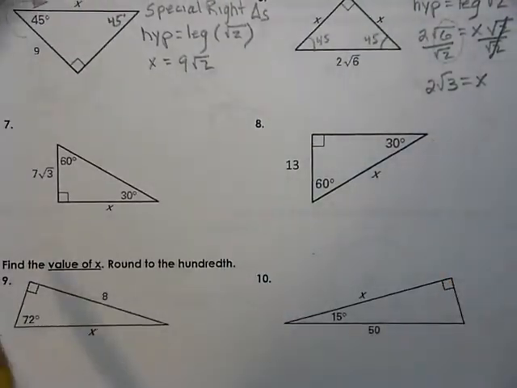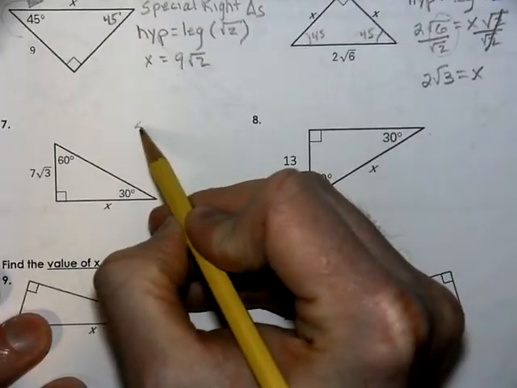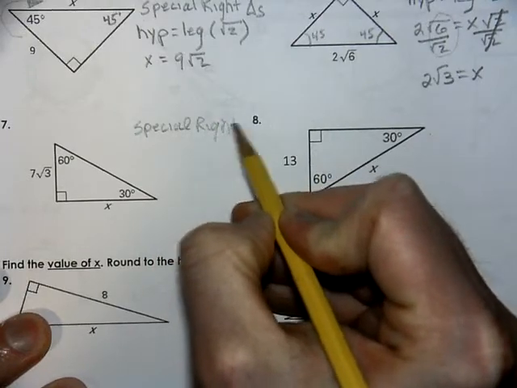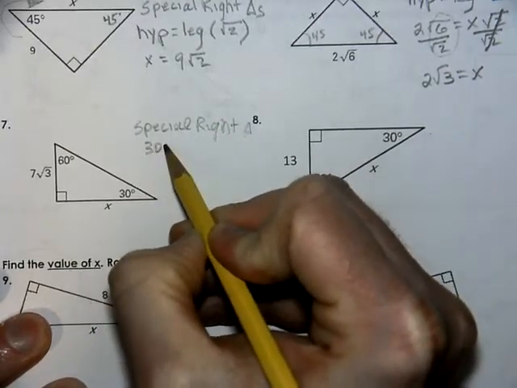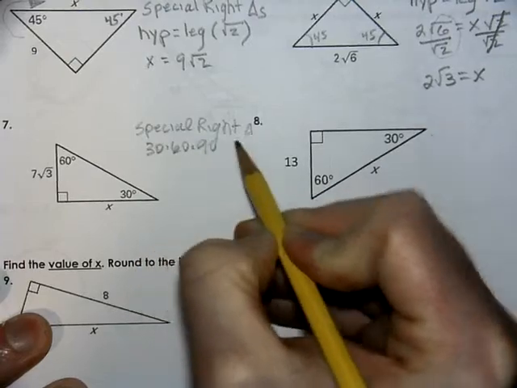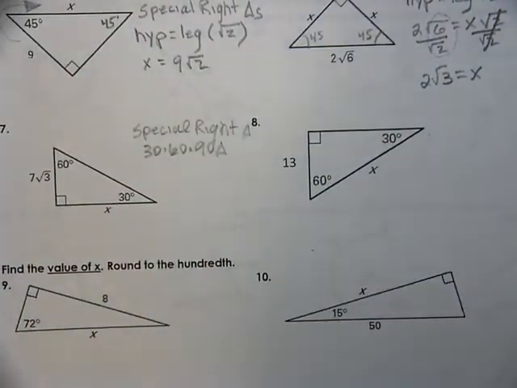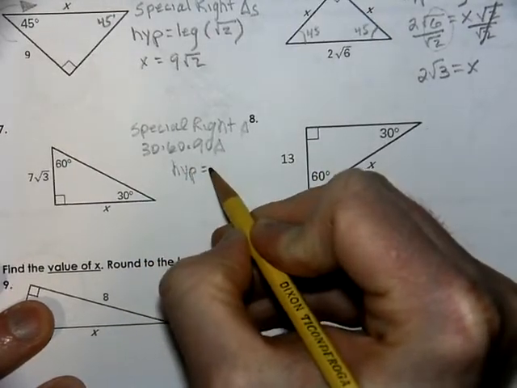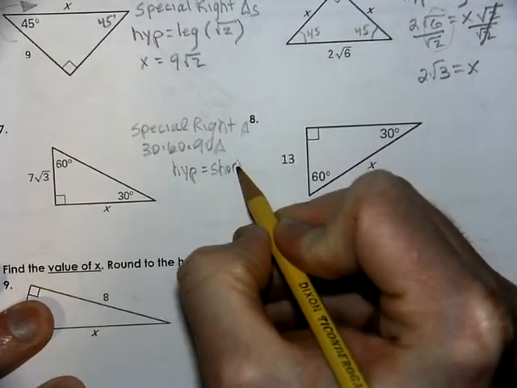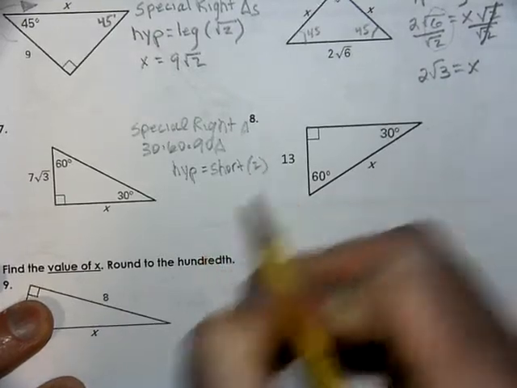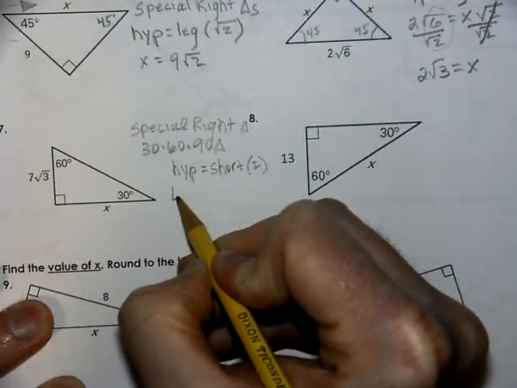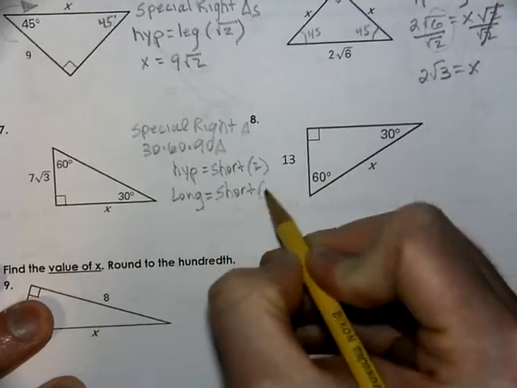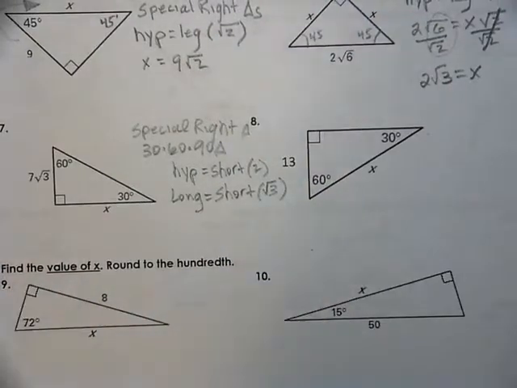Here's another special right triangle. This one's a 30, 60, 90 triangle. It has two different formulas to use. The hypotenuse equals the short leg times 2, and it also has a formula of the long leg equals the short leg times root 3.